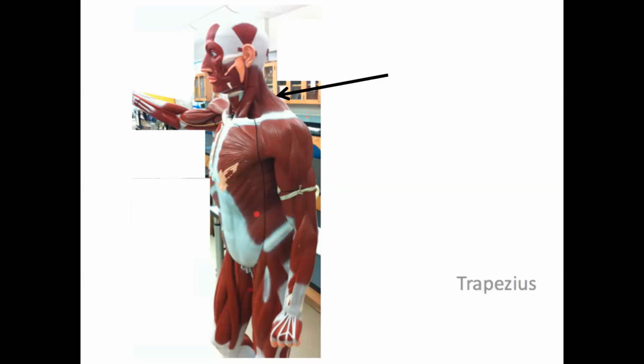And we have the trapezius muscles, serratus anterior, the external abdominal oblique, the deltoid muscle. In this case here, we can actually see all three of the deltoid muscles, the anterior, middle, and posterior. Sternocleidomastoid again.